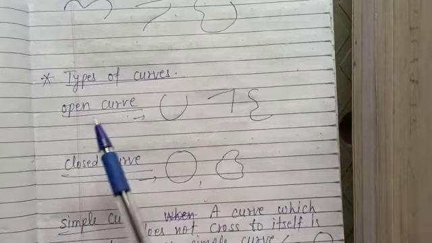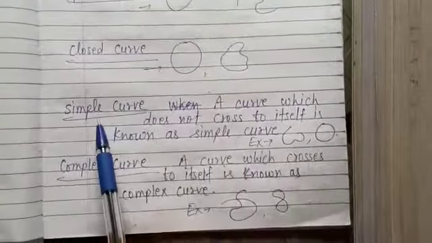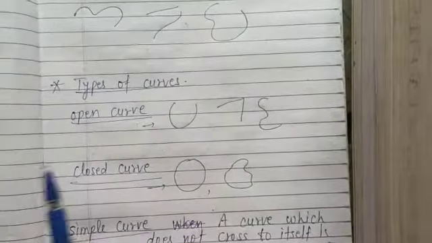Then we will understand types of curves. So basically we have 4 types of curves: open curve, closed curve, simple curve and complex curve. So let us understand them one by one.